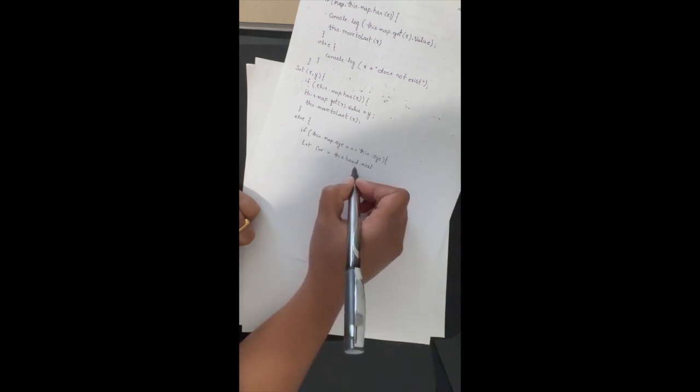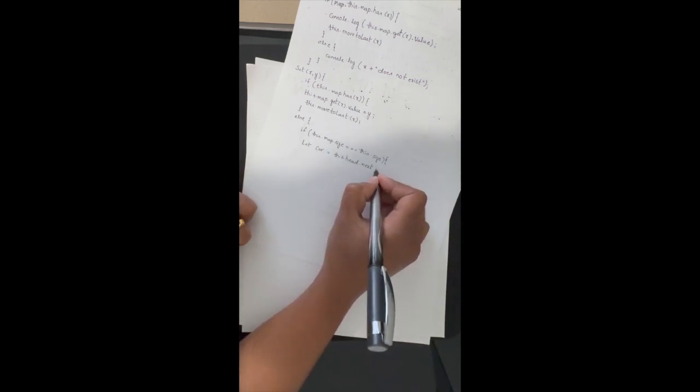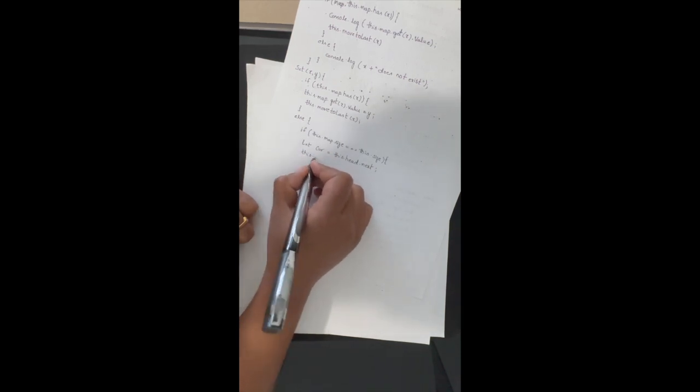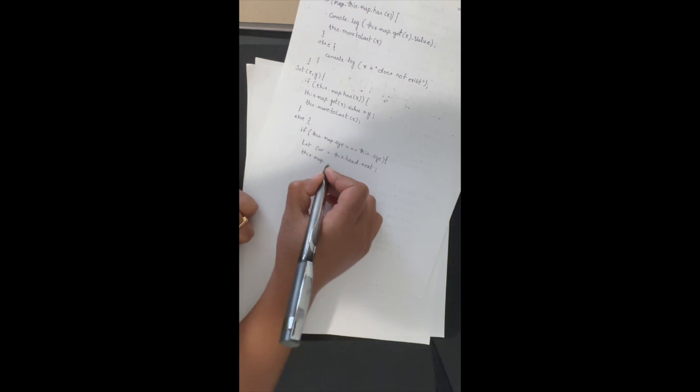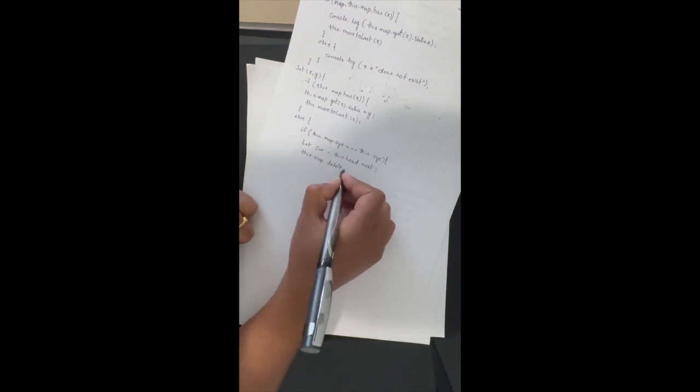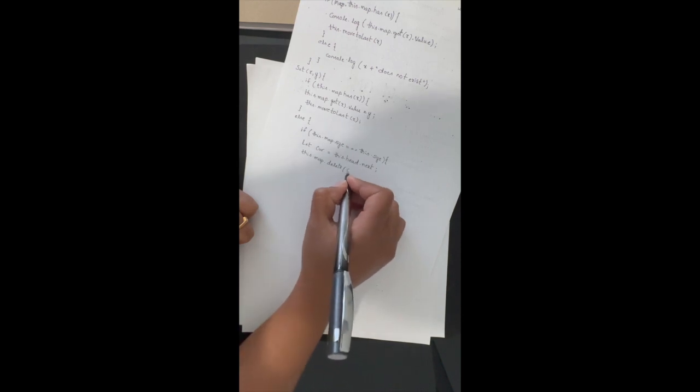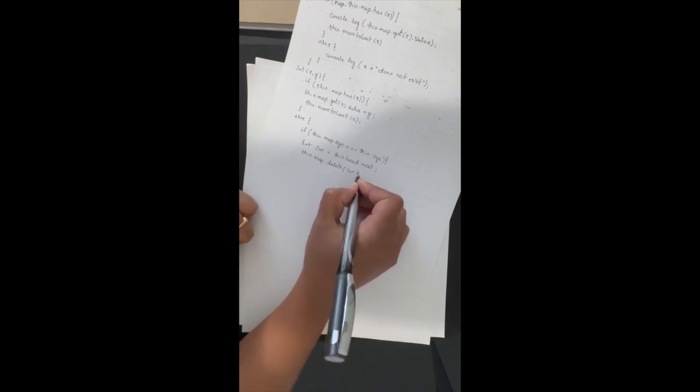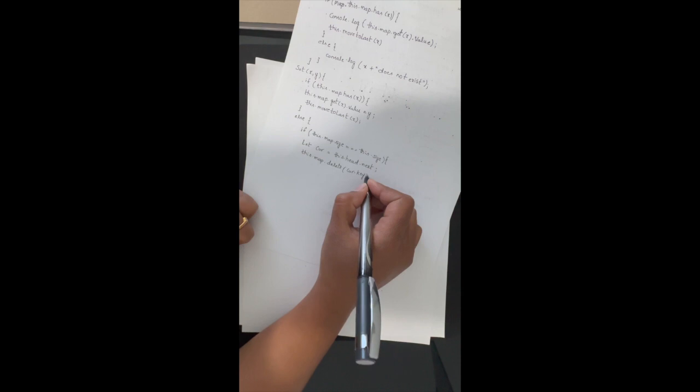So the next node to the head is the first node. We need to delete that node from the map also. So I am deleting it from the map.